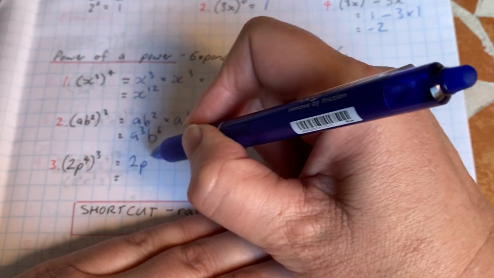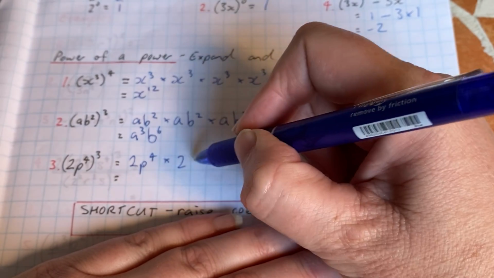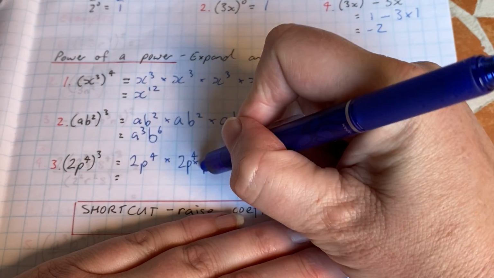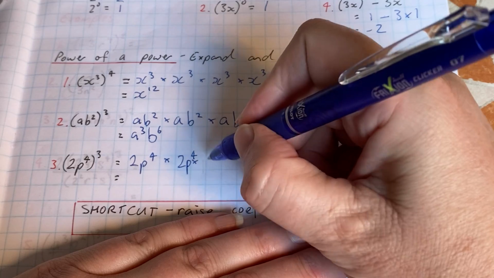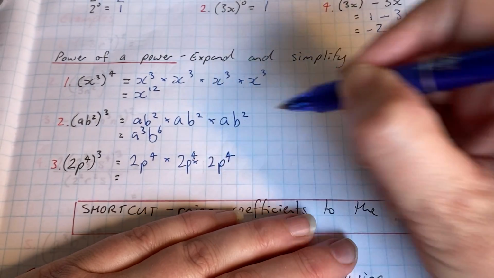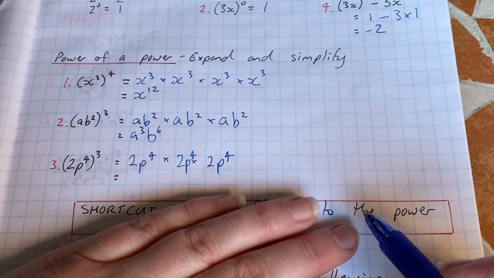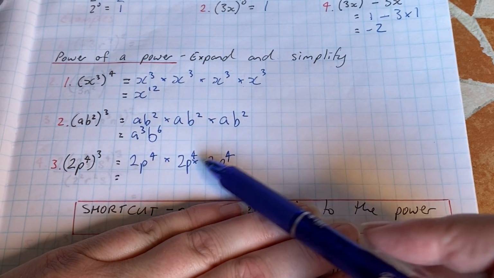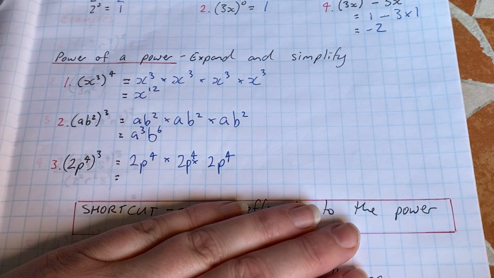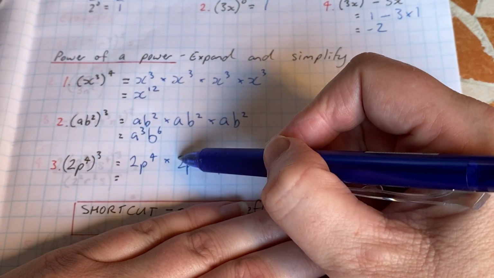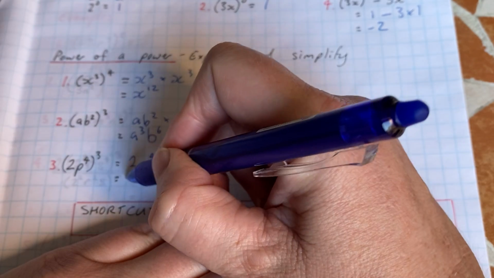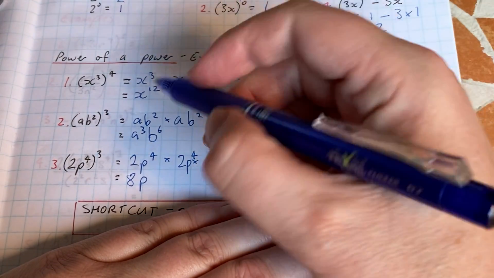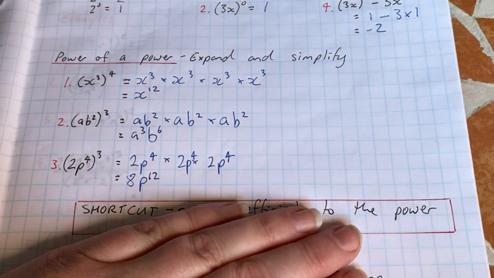Okay, one more like that. And again, if we were in class, I would be making you do a lot of these before telling you the shortcut. And if you want to try doing some before looking at the shortcut, like pausing the video and trying some, you're welcome to do that. So 2p^4 to the power of 3, to the power of 3 means multiply it by itself 3 times. 2 times 2 is 4, times by another 2 is 8. How many p's altogether? There are 4 there, plus 4 there, plus another 4 there. So p to the power of 12.